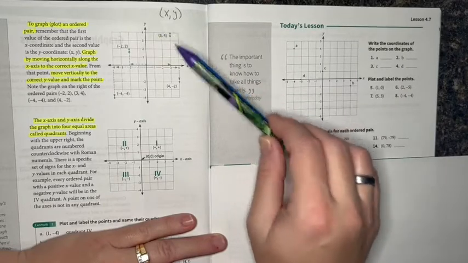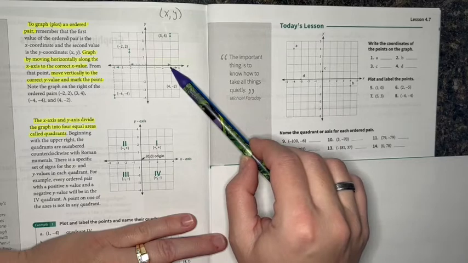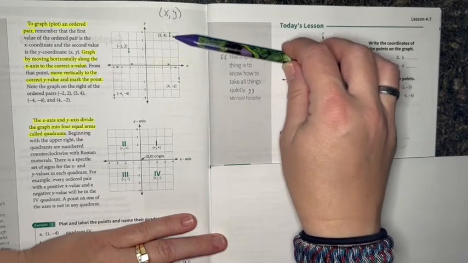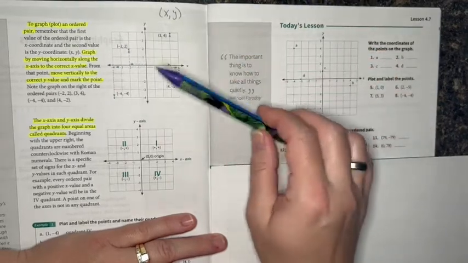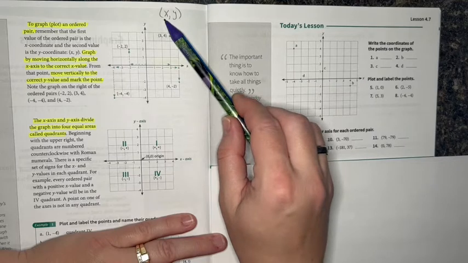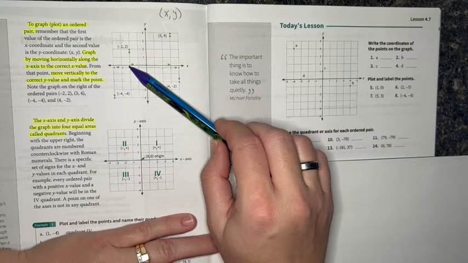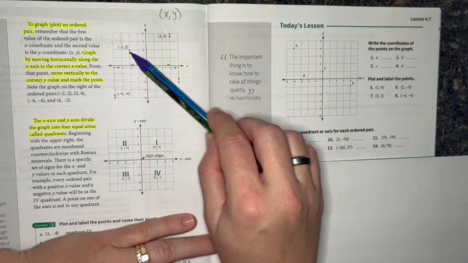So for this point, (3, 4), positive 3, so we went the positive direction on the x first, and then we went this positive 4 in the y, and we put our dot. For the point (-2, 2), here our x is negative, so we go to the negative, to the left 2 points, and then we go up 2 points, and we put a dot.